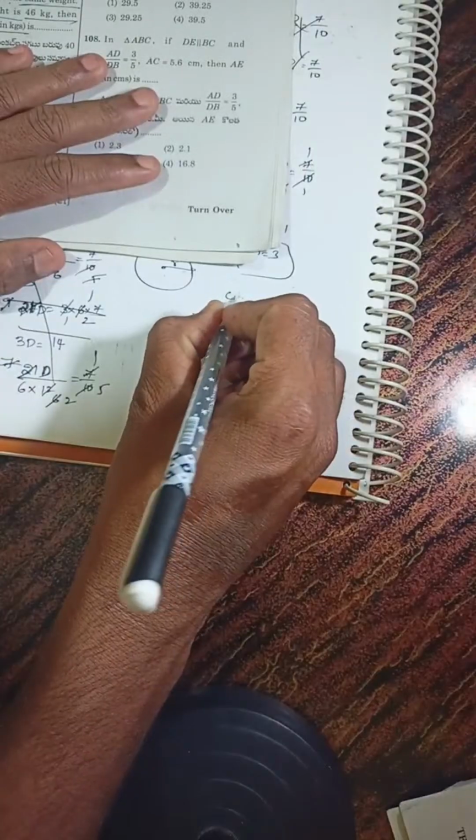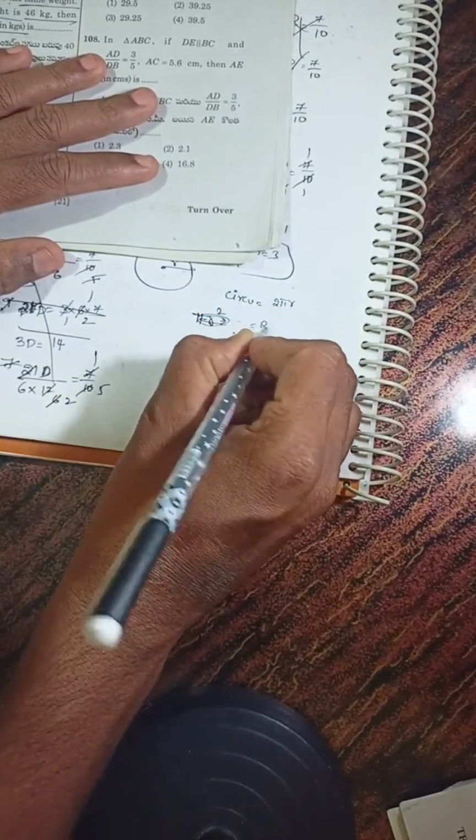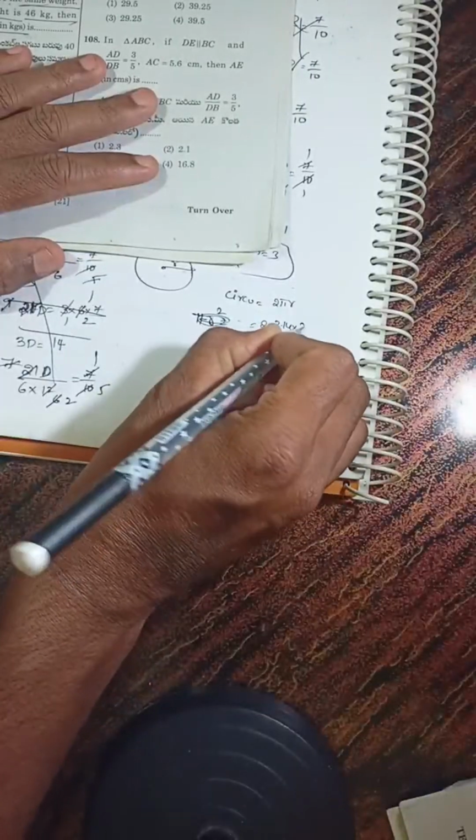What is the circumference of a circle? The circumference of a circle is 2 pi r. 2 into 3.14 into radius, which is 25.